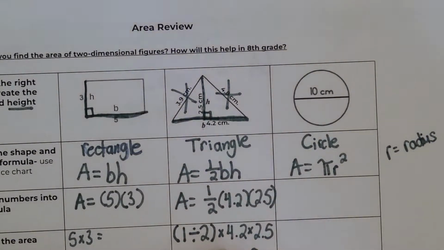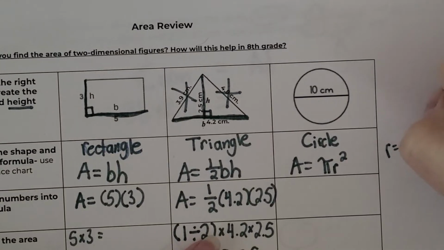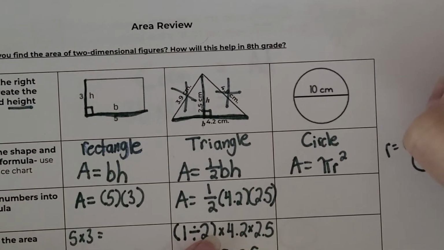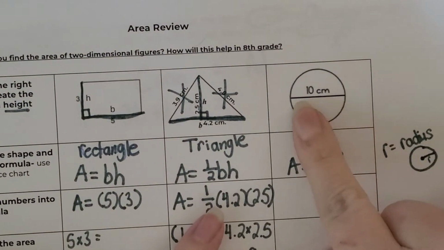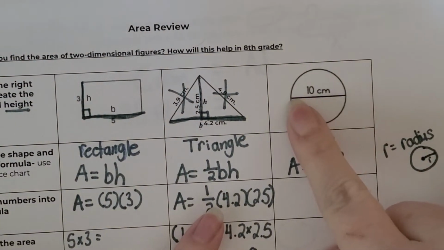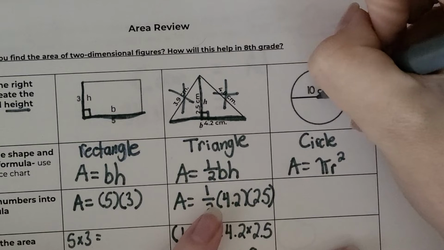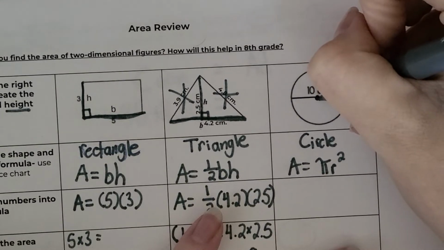of your circle. Okay, radius is the length it takes to get from one side of the circle to the middle, okay? So that is your radius. If they give you all the way, this is saying from one side to the other is 10. So how do you figure out from one side to the middle?